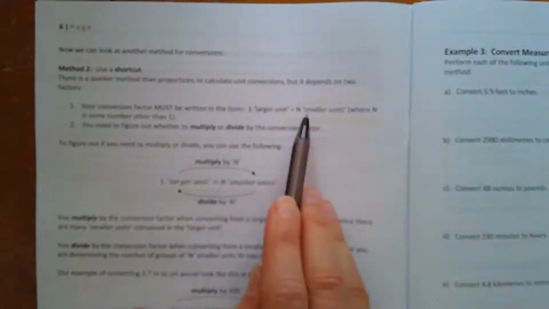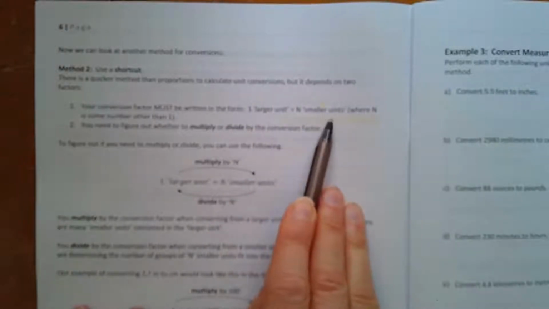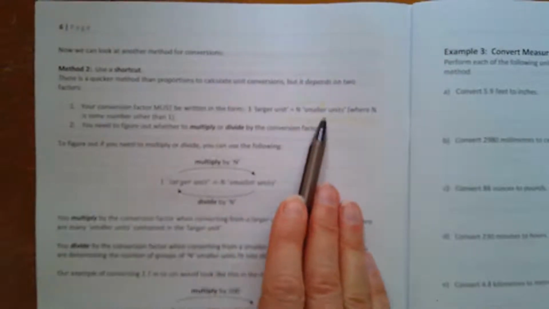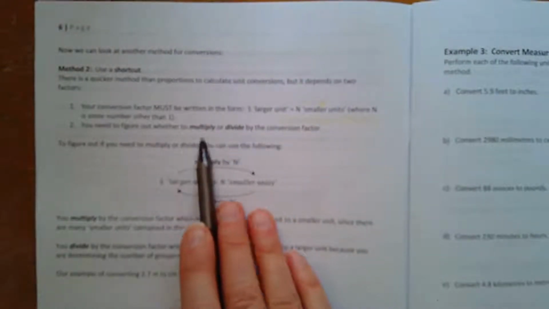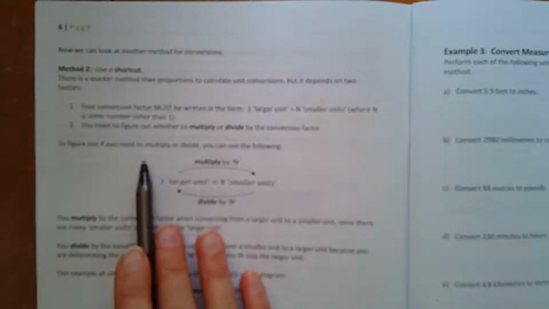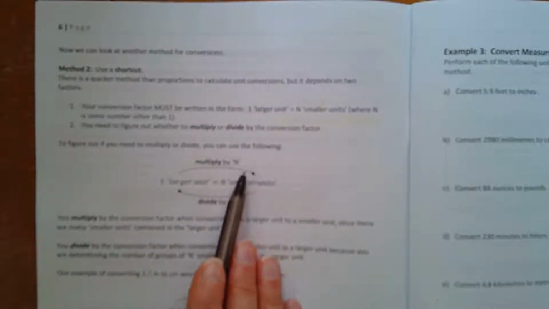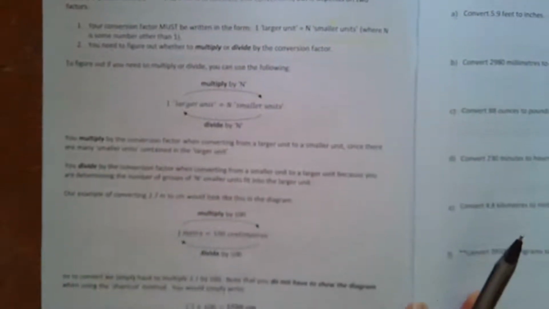But it depends on two factors. Your conversion factor must be written in the form where you write the larger unit first. So in this case, it would be meters equals centimeters. And you need to figure out whether to multiply or divide. If I'm going from larger to smaller, moving this way, I multiply. If I'm moving this way, I divide. So for our question, we were trying to convert from 1 meter to centimeters, so we're multiplying by 100.